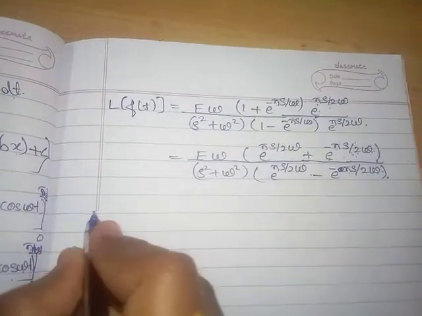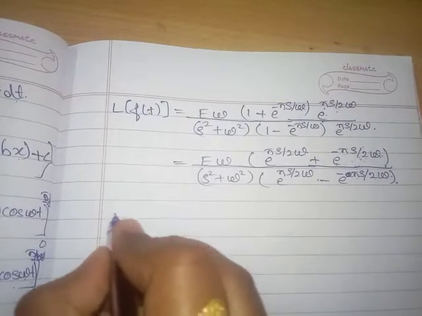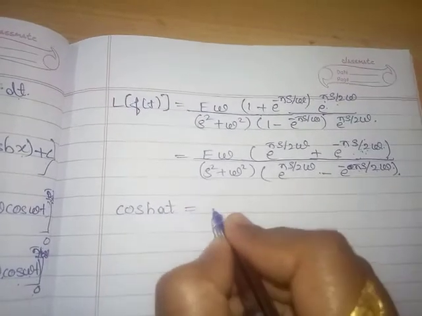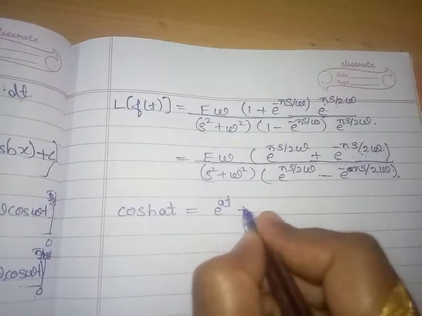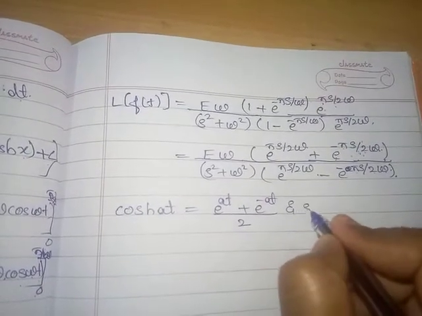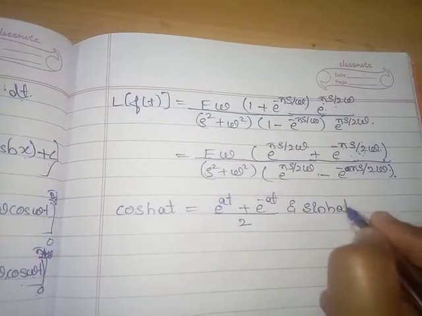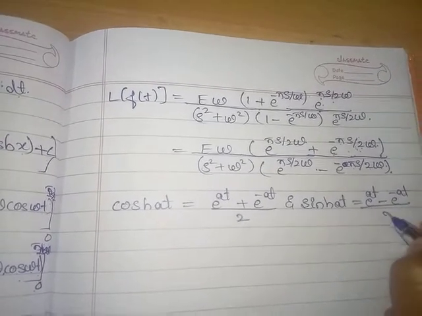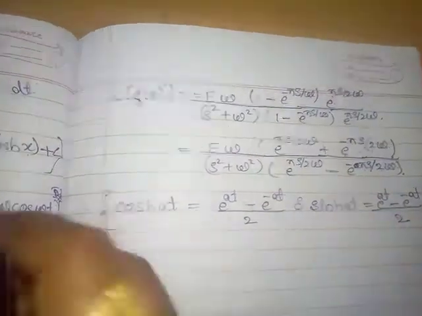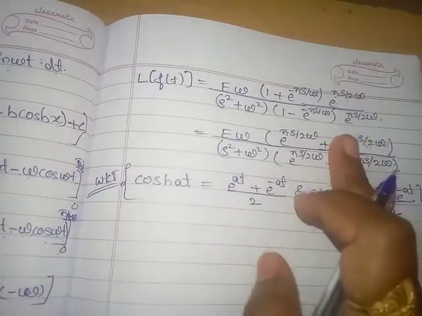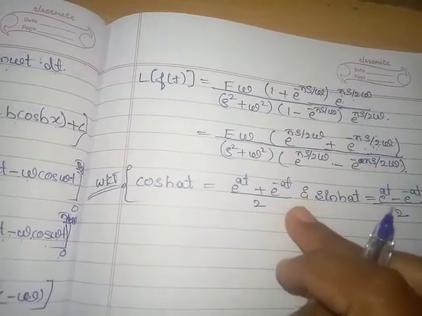Now we know the hyperbolic results, that is first one is cos h at is equal to e raised to at plus e raised to minus at divided by 2, and sin h at is equal to e raised to at minus e raised to minus at divided by 2. We have to use these results here. We know that, see here, a value is same and at is same here, and you have to use this result.